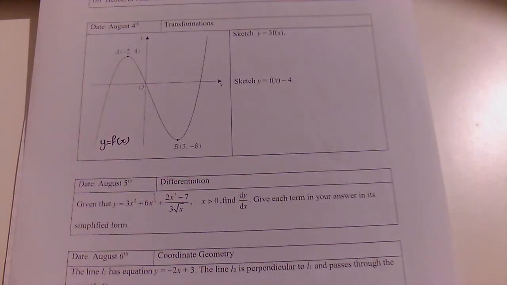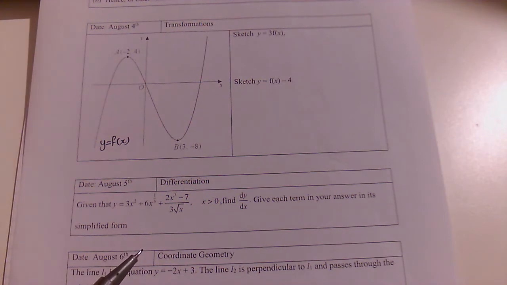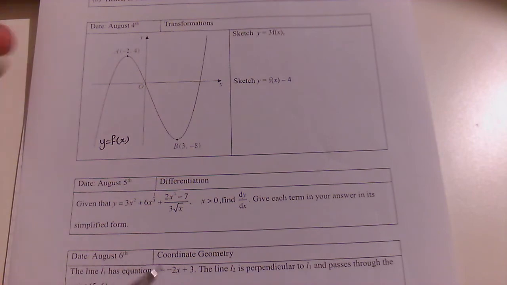Right, the next question. The graph of y equals f of x is given. Let's say y equals f of x is here. We need to sketch y equals 3 times f of x and y equals f of x minus 4. So let's sketch y equals 3 times f of x.